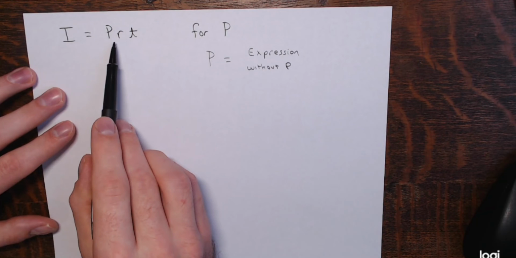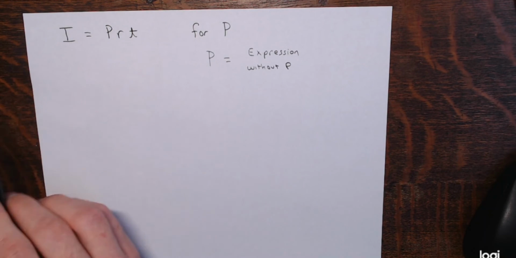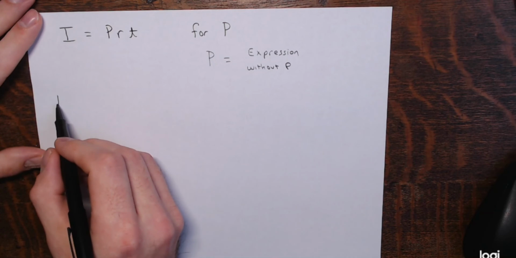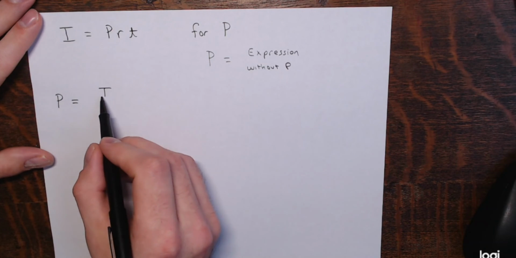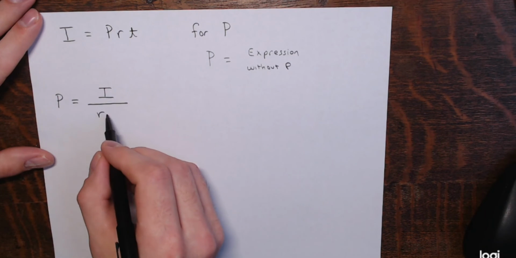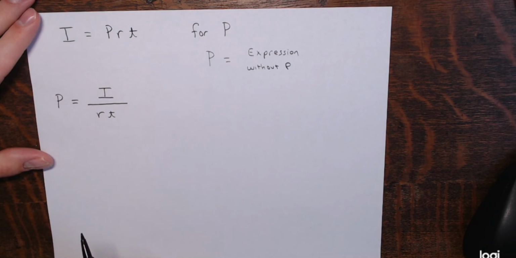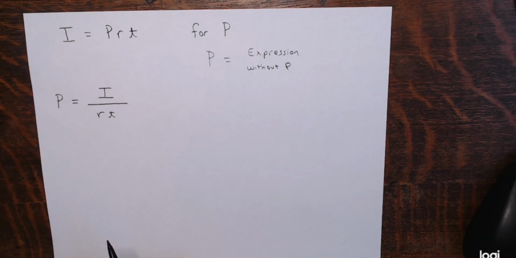And then we want to get P alone. Now remember, this is P times RT. So I just divide both sides by RT. So P equals I divided by the product of R and T. That's it. And now I just punch in the numbers that we were given.